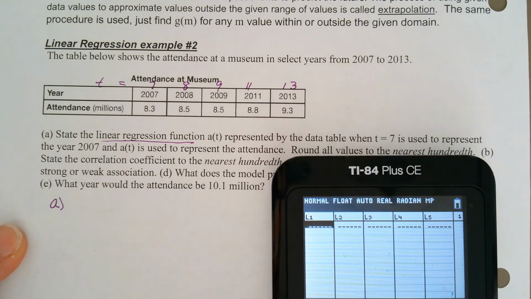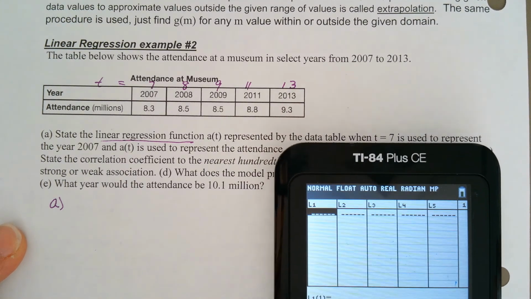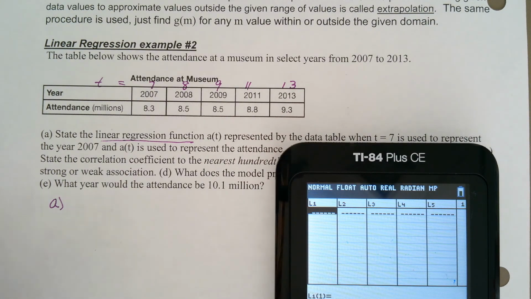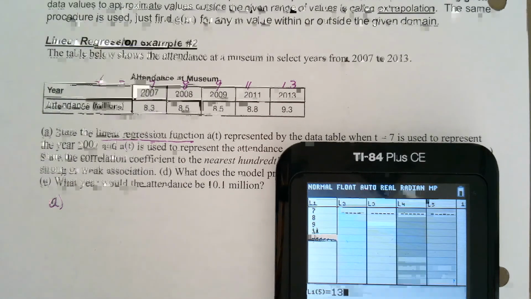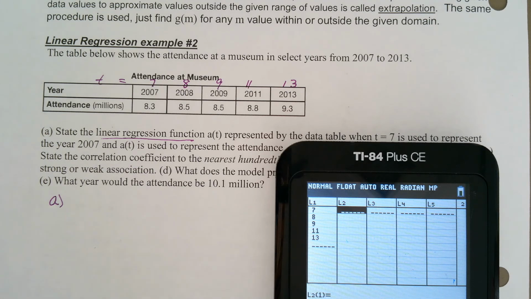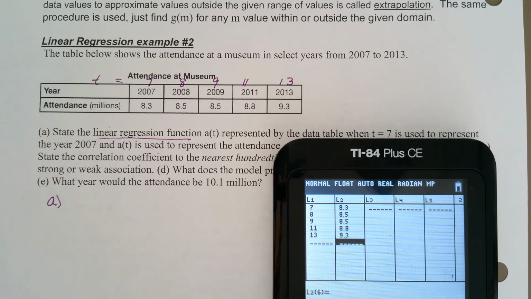So L1 is the year, L2 is the attendance in this case. Triple check that I didn't miskey something. I think it looks good.